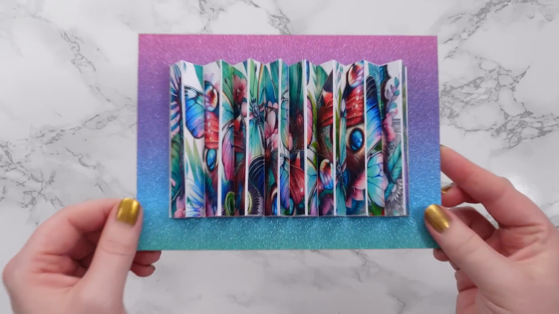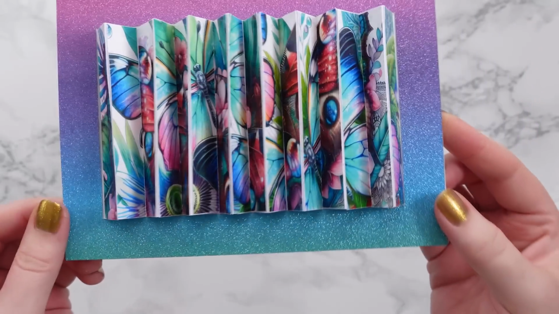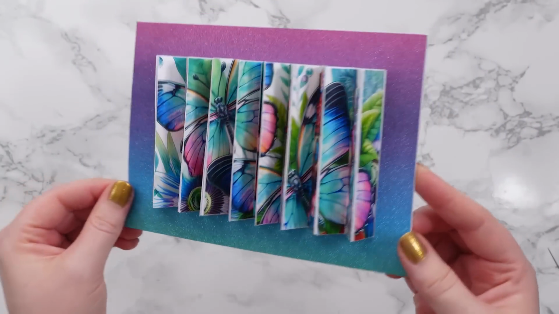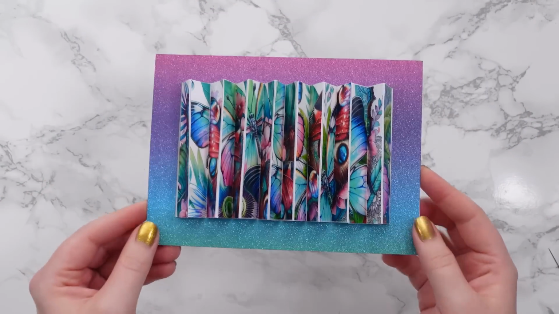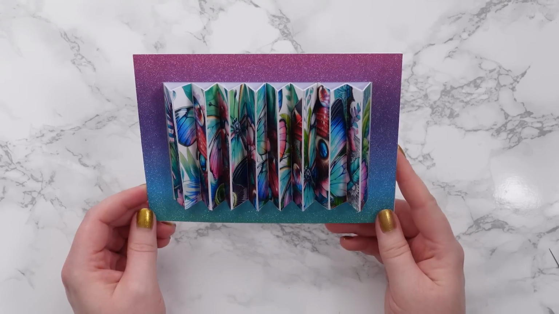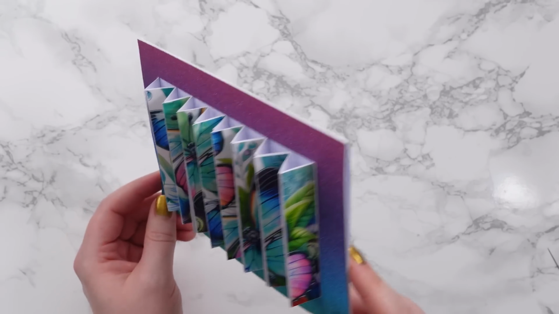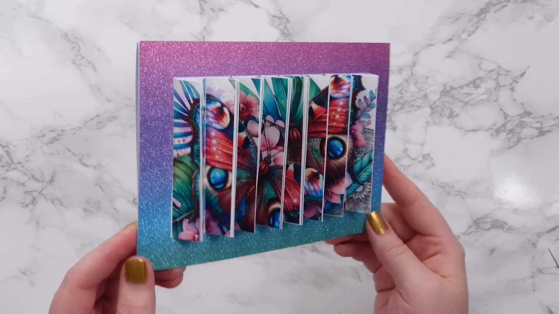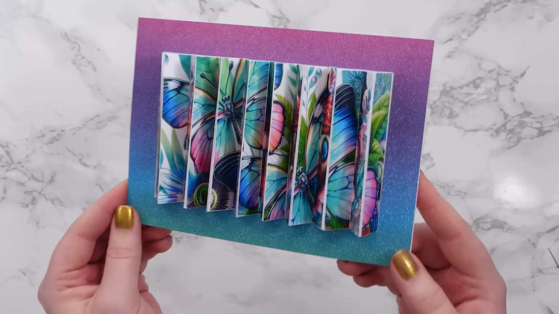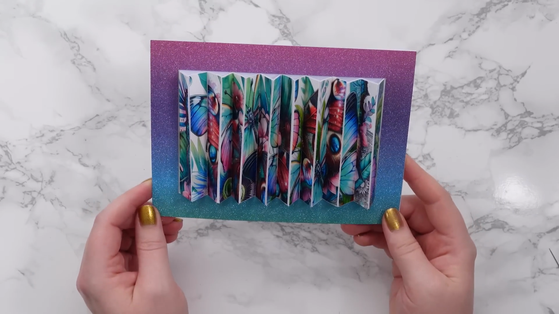So there we go. That is our Mirage card, all finished. I love that when someone takes this out of the presentation box, they'll look at it and be like, I don't understand. What is it? But as they start playing about with it and moving it round, then it all starts to make sense.